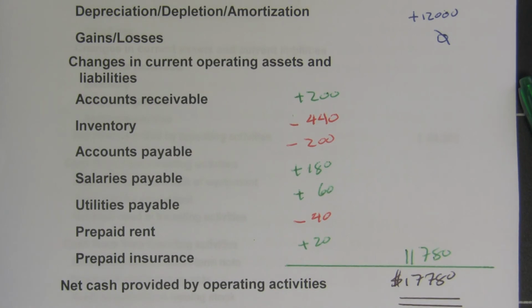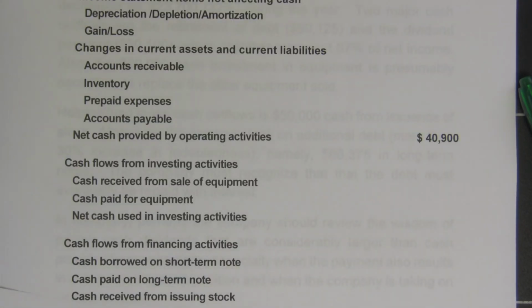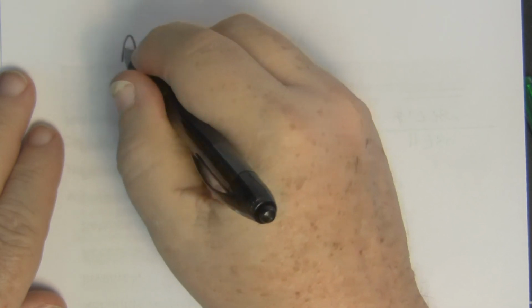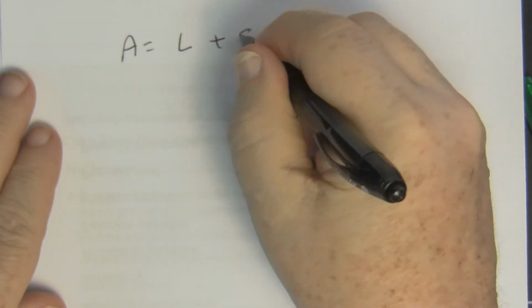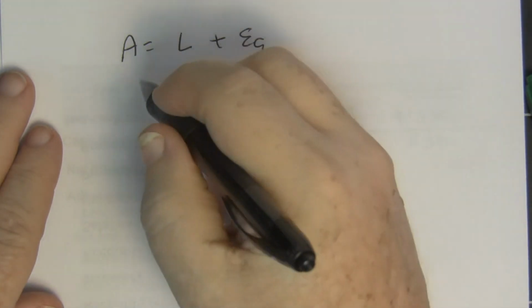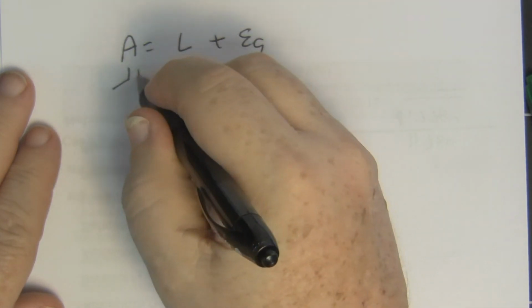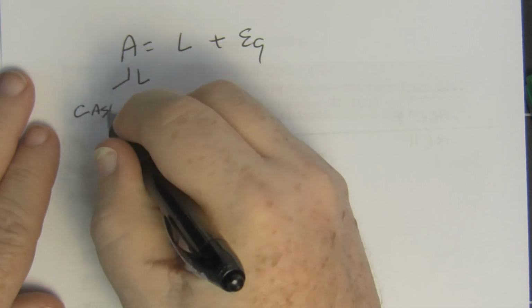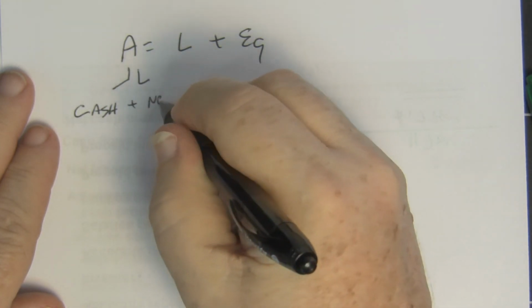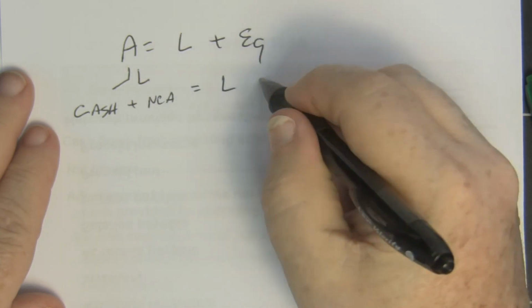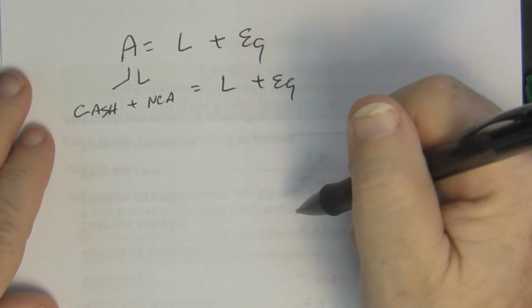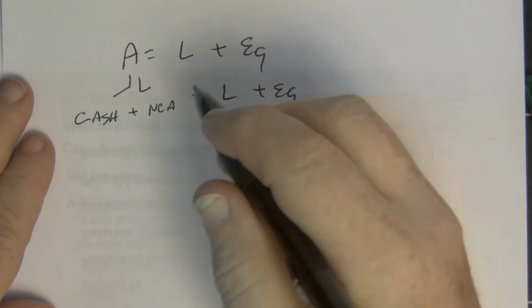Remember, we're simply looking at what in the cash flow video we called the compass. And just a quick review, we started out with the accounting equation, assets equals liabilities plus equity. We then broke the assets into two piles, cash plus non-cash assets equals liabilities plus equities. Then we do a little bit of algebra here.